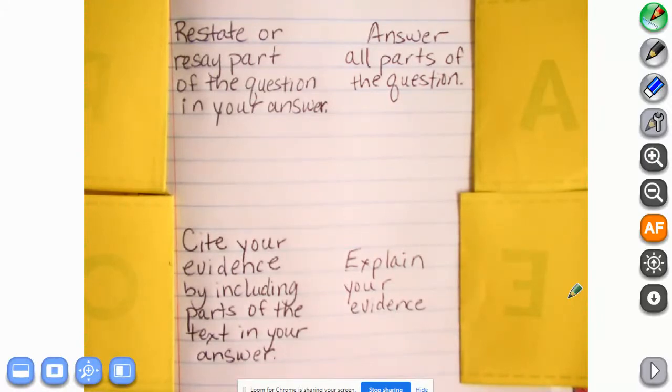You're going to explain why you used it or what it means or how it shows the answer to the question. If you need to keep writing, go ahead and push pause now because I'm going to move on to something else.